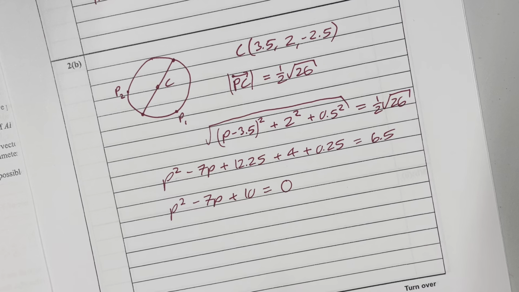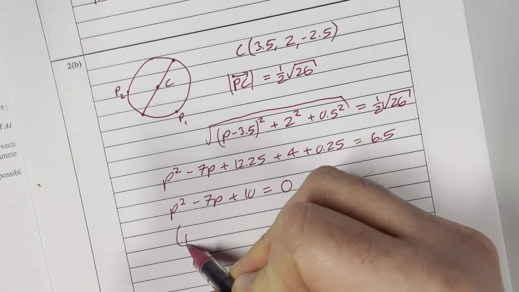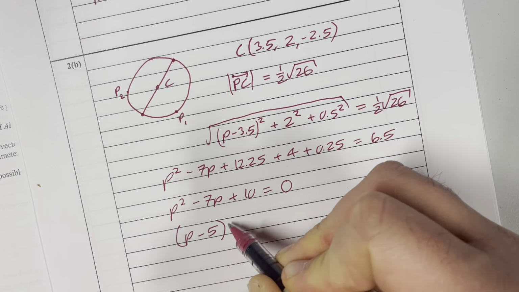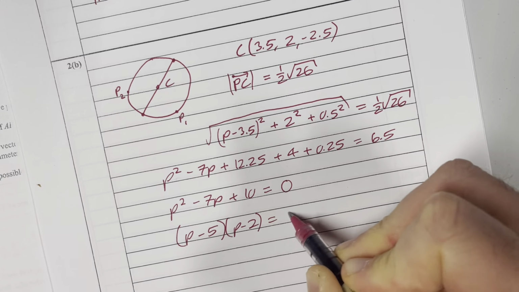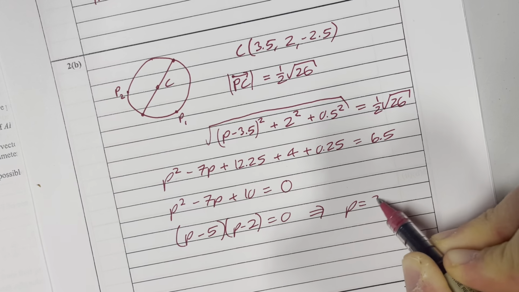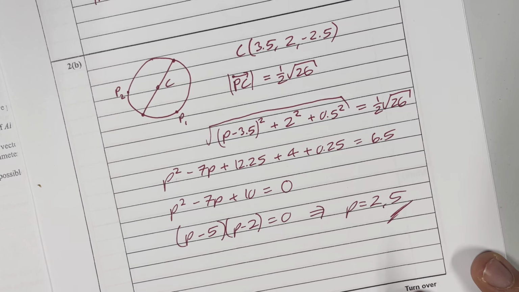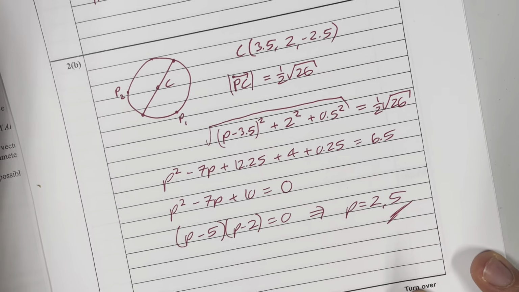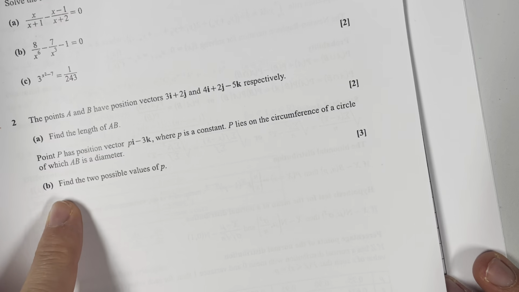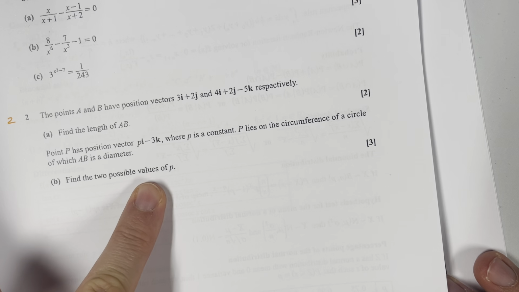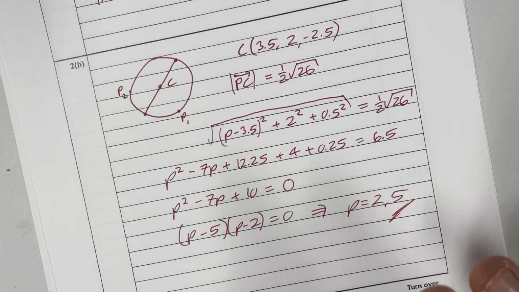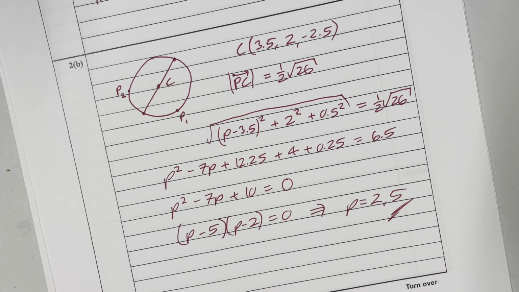Okay, so that's definitely a quadratic we can factorise. So we've got minus 5 and minus 2. And that tells us that P equals 2 or 5. Okay, check that that's answered the question, because it might have asked for the coordinates of P. And find the 2 possible values of P. Great. Okay, I don't need to take the coordinates. Those are the 2 possible values of P. Job done.